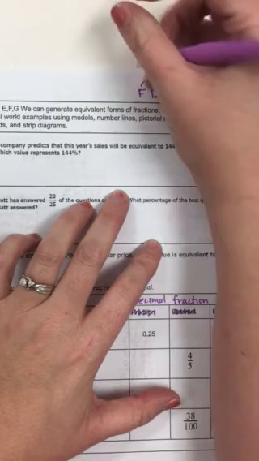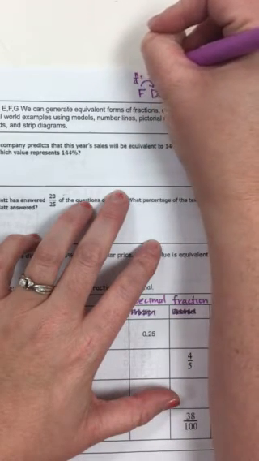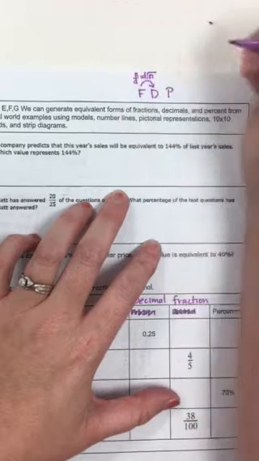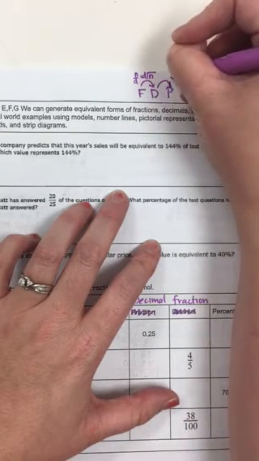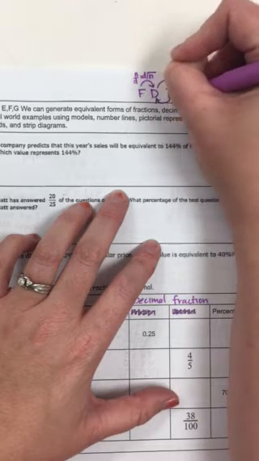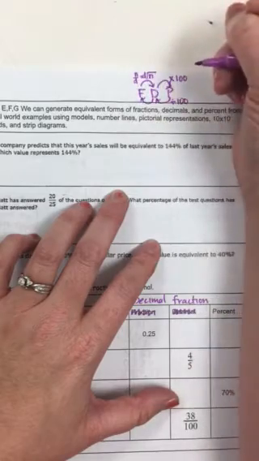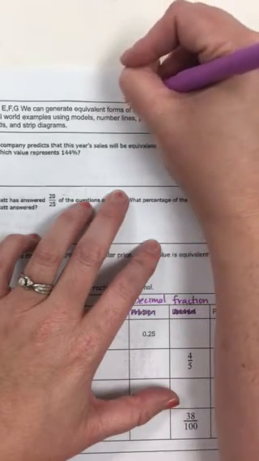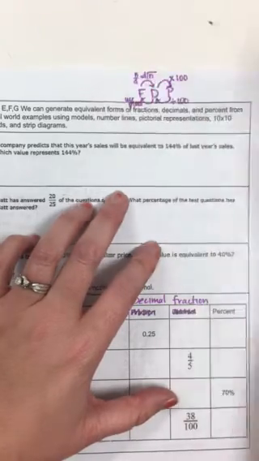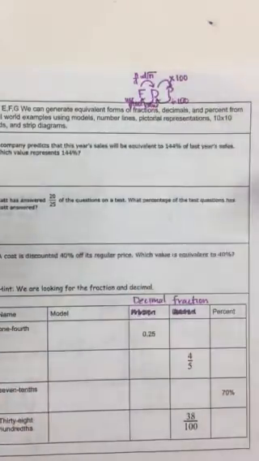Remember that to go from a fraction to a decimal, we take our numerator and divide it by our denominator. To go from a decimal to a percent, we multiply by 100. To go from a percent to a decimal, we divide by 100. And then to go from a decimal to a fraction, we use place value. Place value. So I need you to make sure you remember that every time.